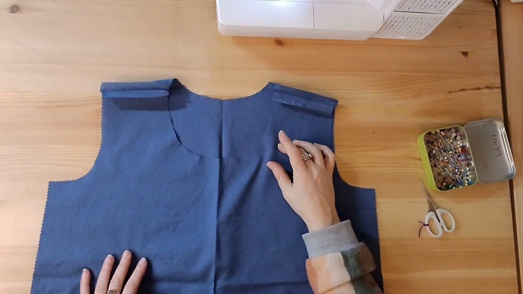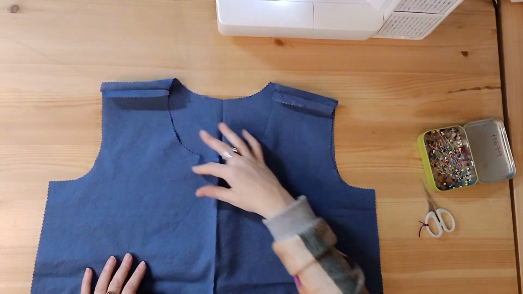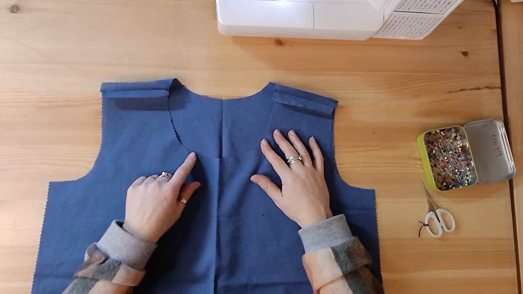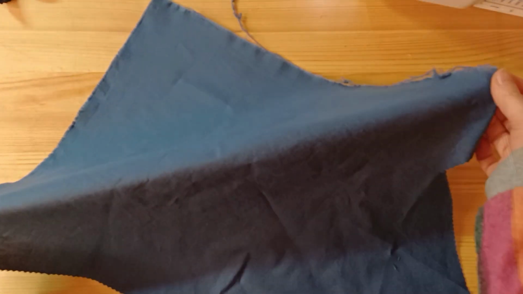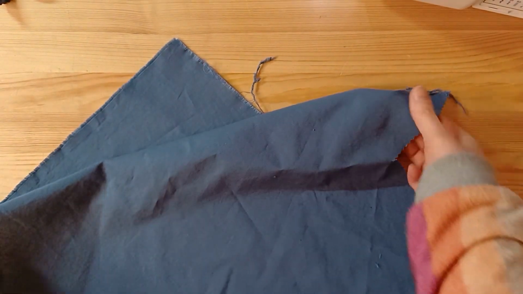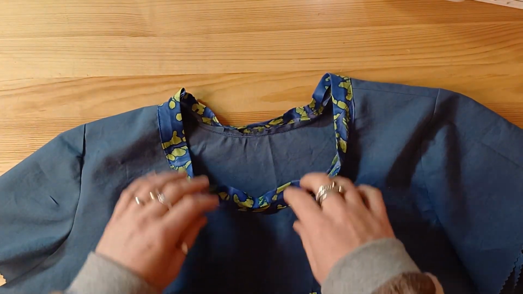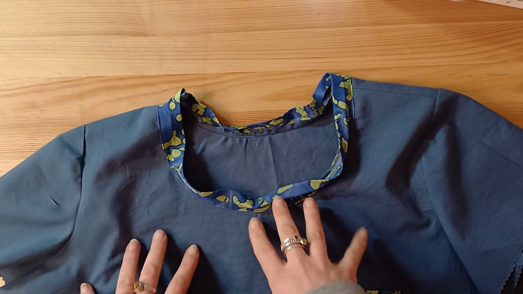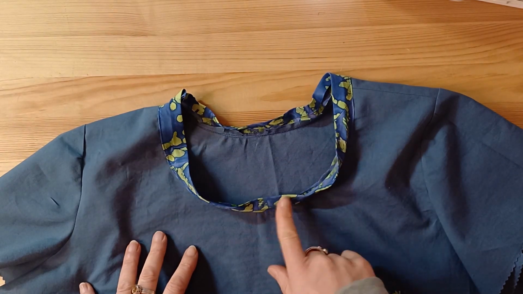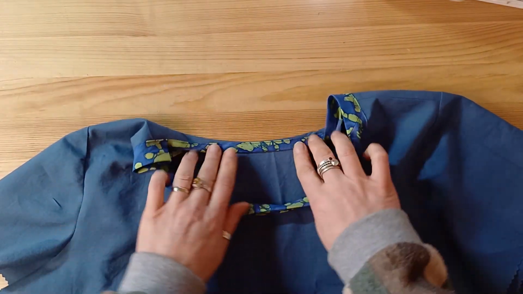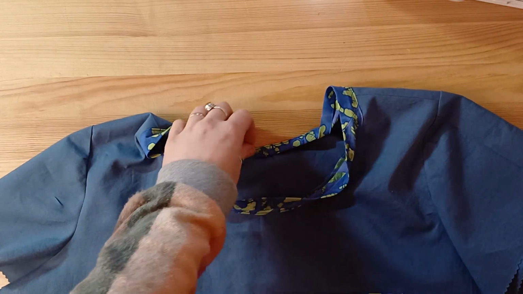You can also use this craft cotton cut on the bias to make a binding, and I'm going to put a binding around the neck. The broadcloth can be cut into bias strips. I'm adding it to the Scout tee. I've used a batik version of a cotton. It folds and it will work its way around the curves.